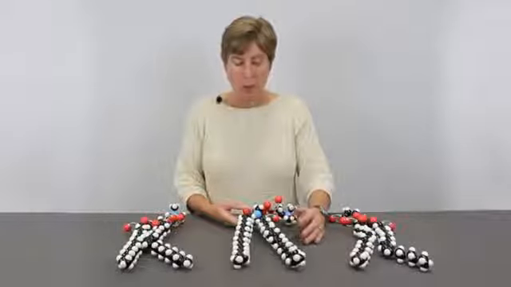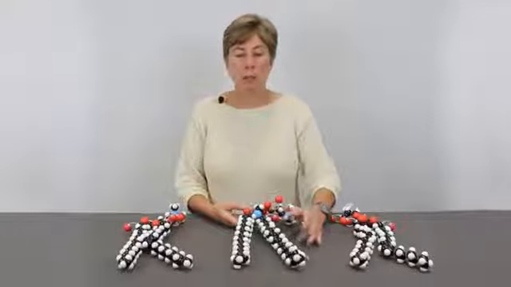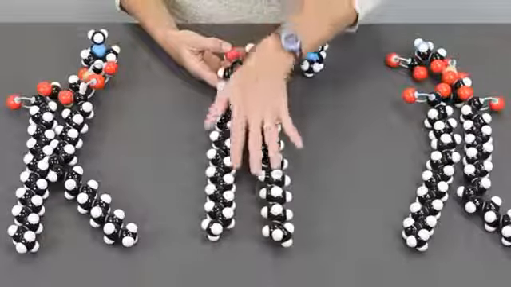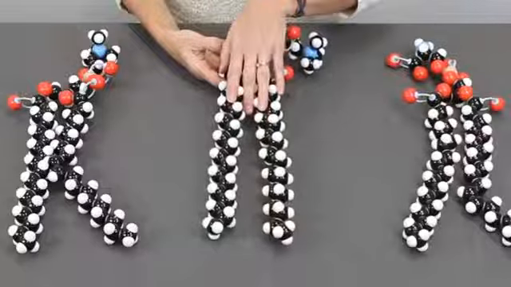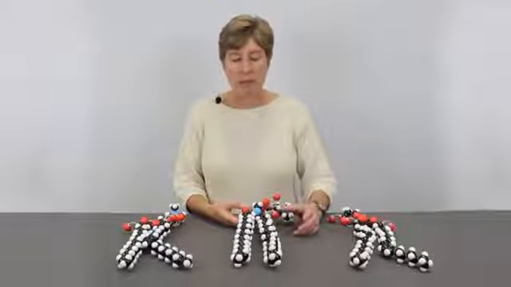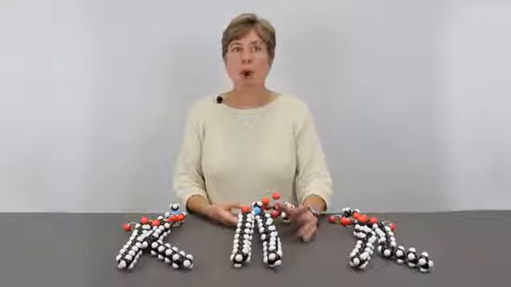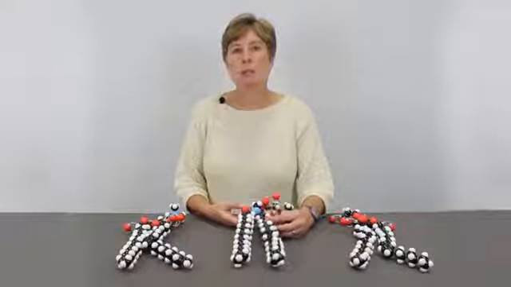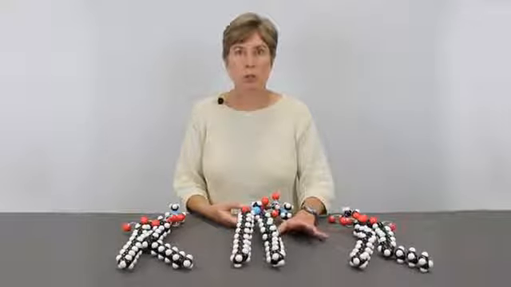Now, the structure of sphingomyelin is very cylindrical. So these chains are almost always saturated, very highly saturated and very cylindrical. This is common in all cell membranes, but it exists in larger concentrations in certain cells.